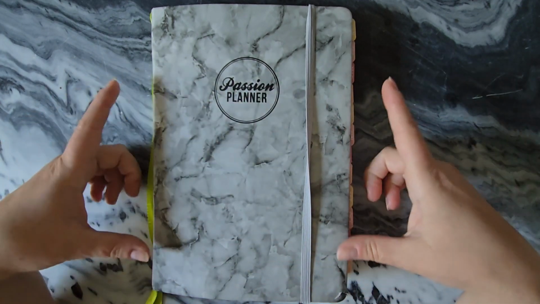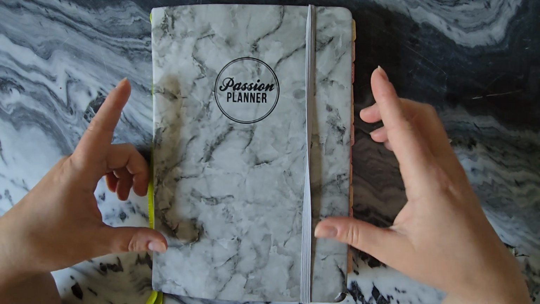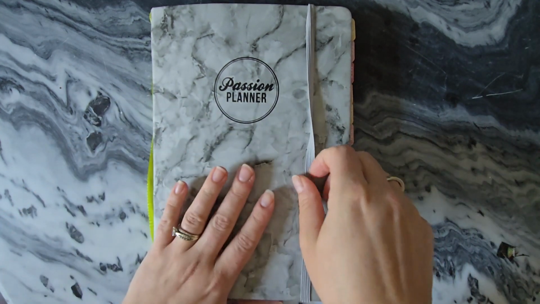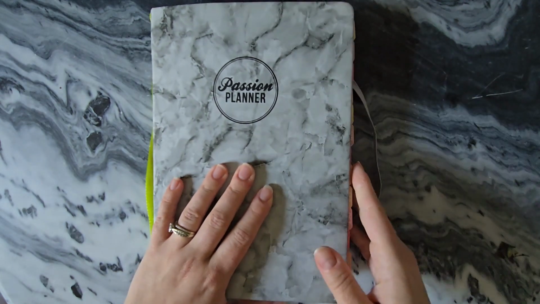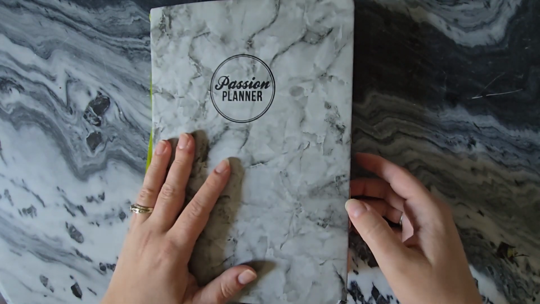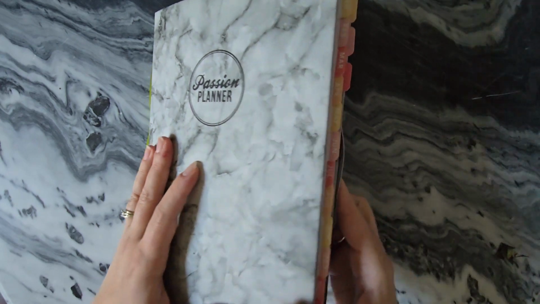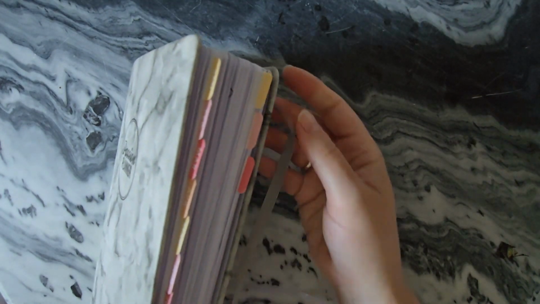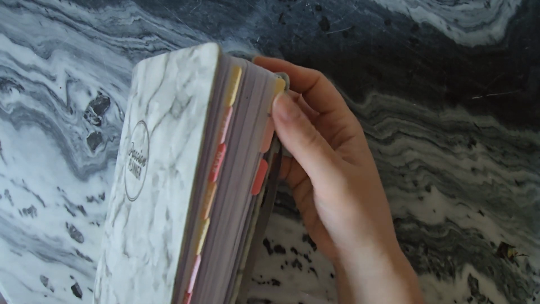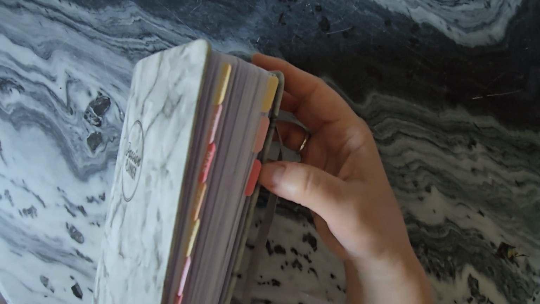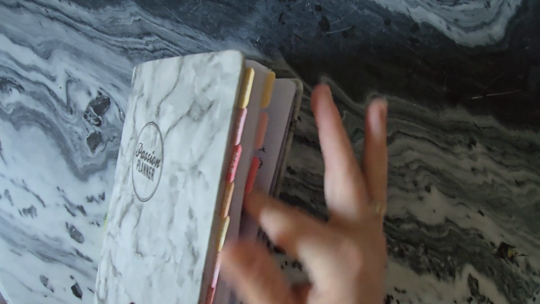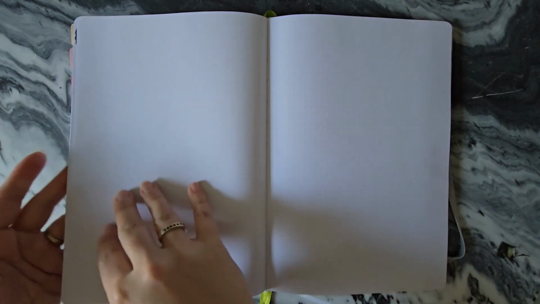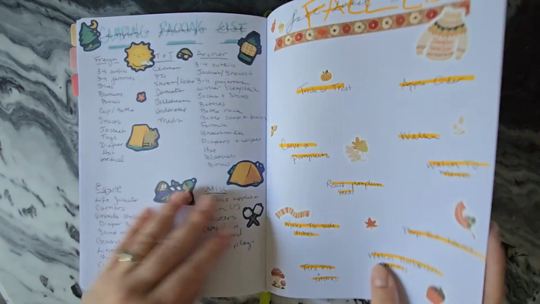Okay, so this is a medium Passion Planner with a stiff marble cover, and it is undated, but I have dated it for the year 2024. In the back are blank and dot grid pages. You can see I've used these 3 tabs to designate different sections of the back pages. The last tab is for personal things. I'll do a flip through later this month, but suffice it to say, this is all for personal.